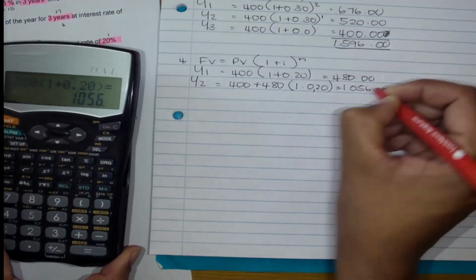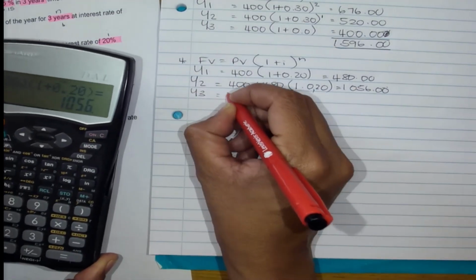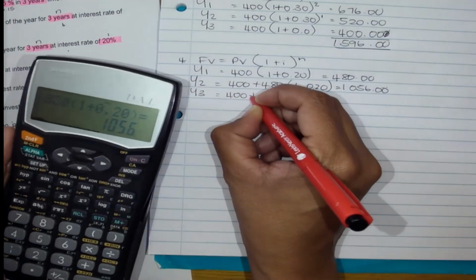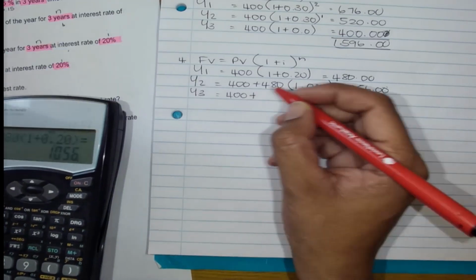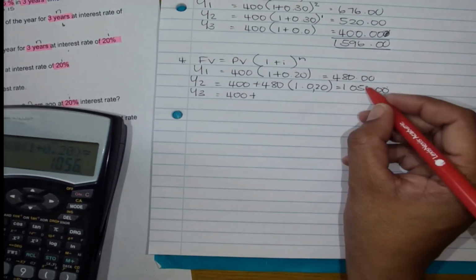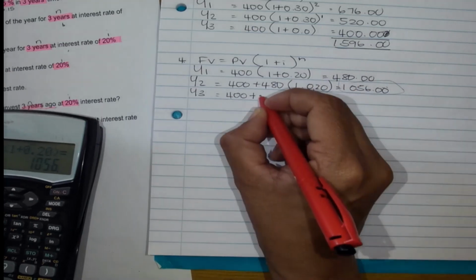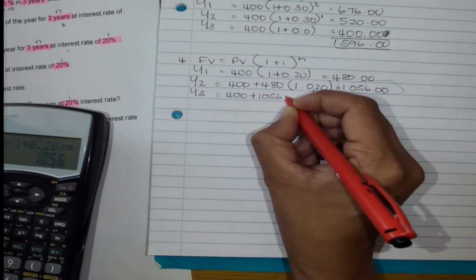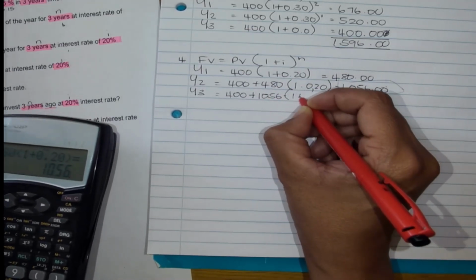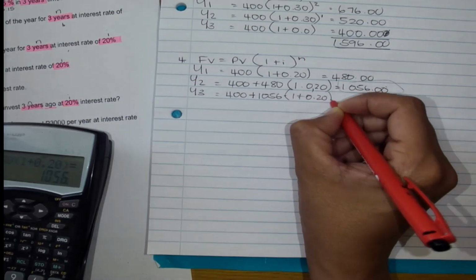1056. And then I say year 3 is equal to my 400, but I'm first going to take my 1056. Then I'm going to get the total, and then I'm going to add my interest.